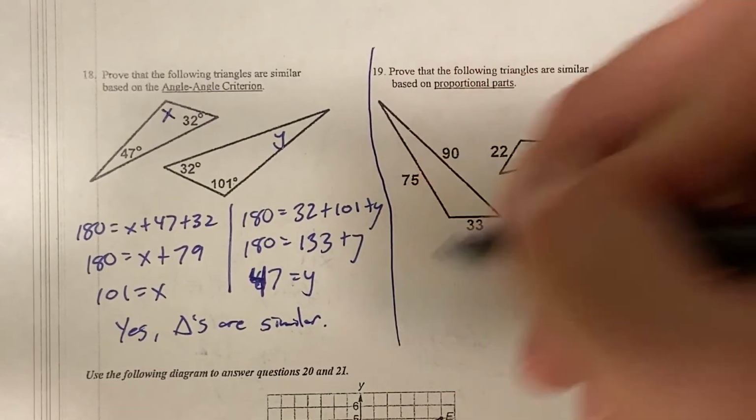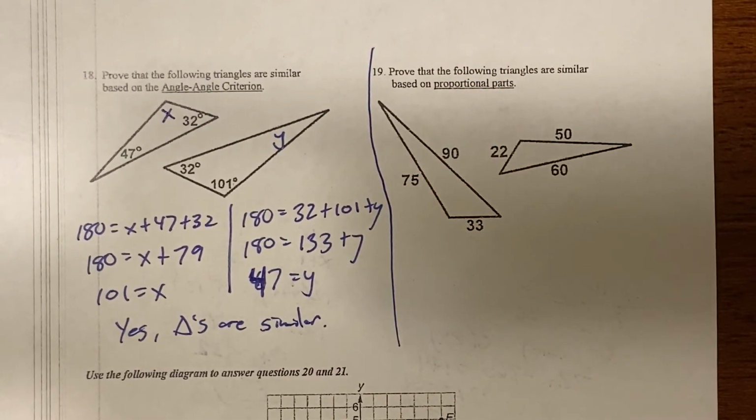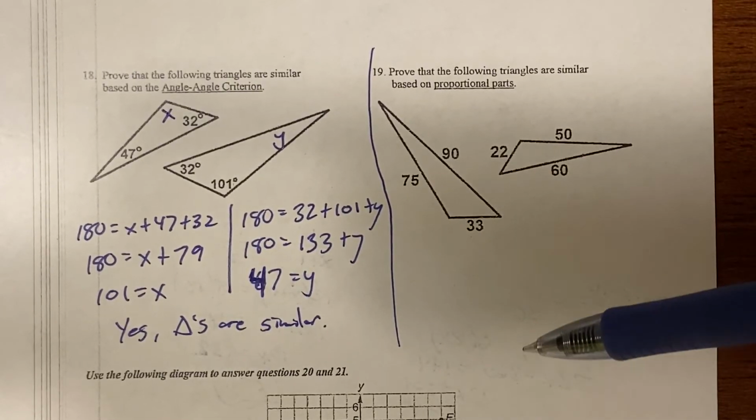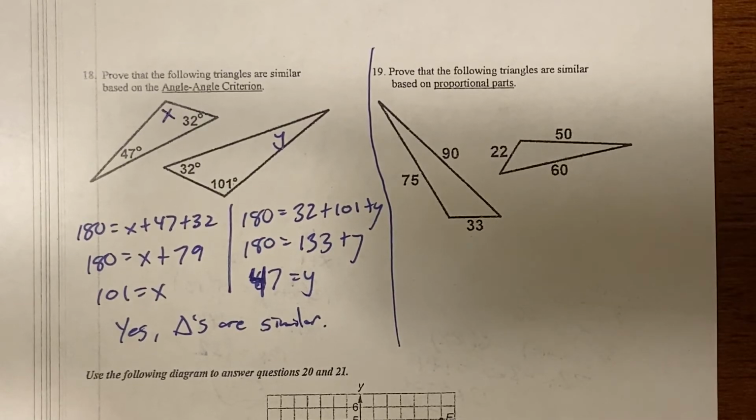Okay, number 19, we're going to set up proportions. And we're going to say this fraction equals this fraction equals this fraction. And when we reduce them, if we get 5 equals 5 equals 5, then these triangles are similar. If we reduce them and we get 5 equals 2/3, not similar. Okay, so how about you push pause? Try to see if these are similar or not.